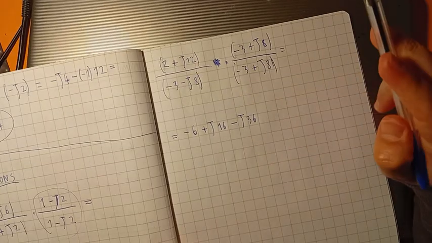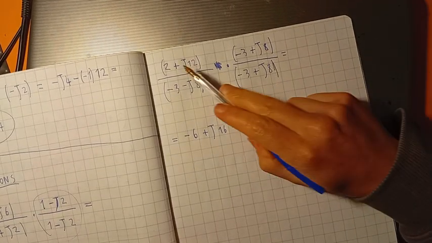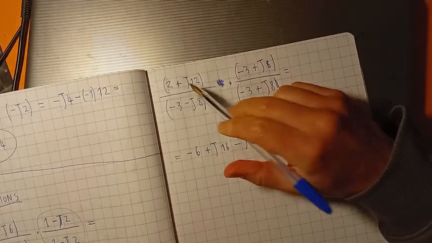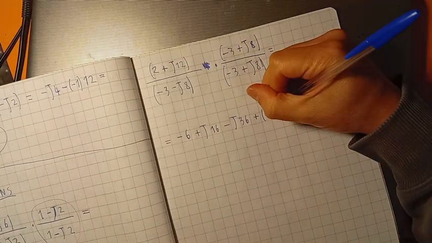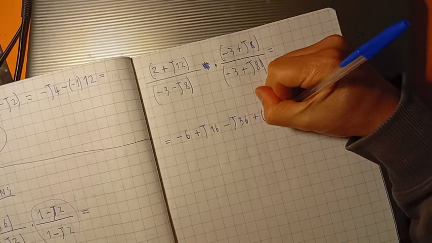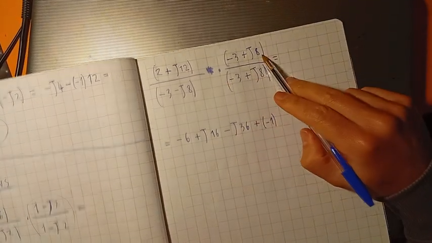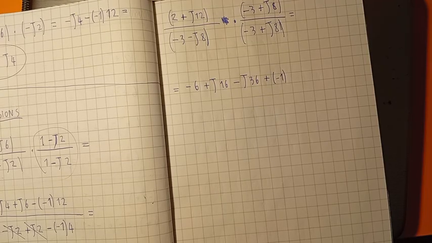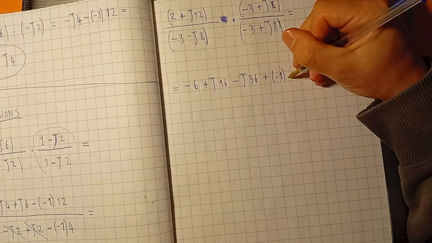Then j12 multiply j8, plus and plus, it is positive. j and j, it's minus 1. And 12 and 8 is 96.